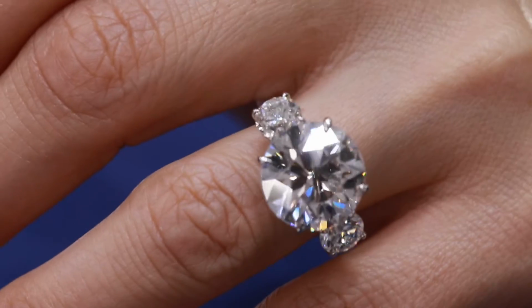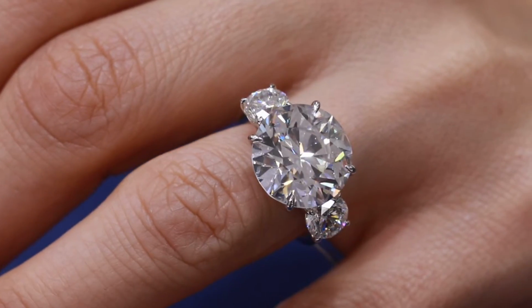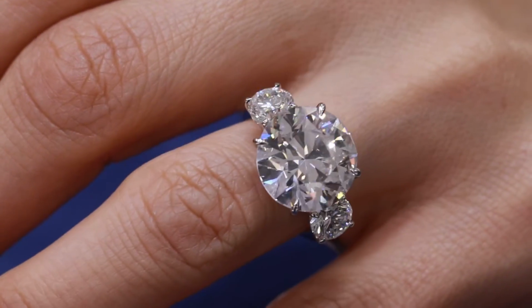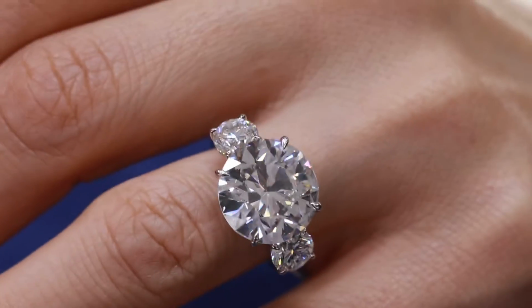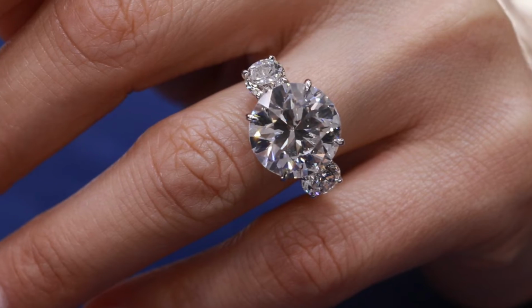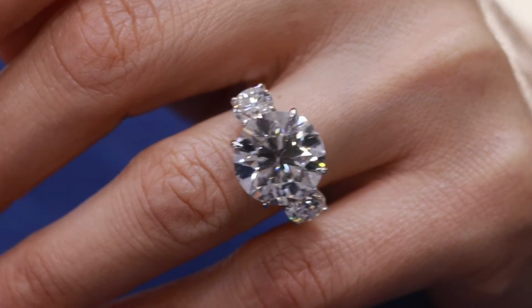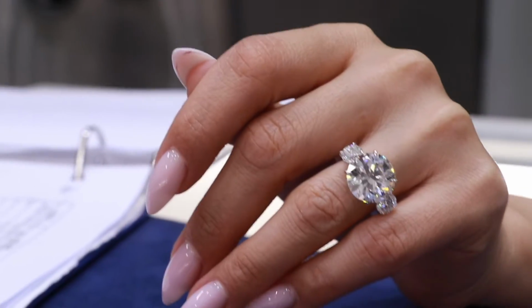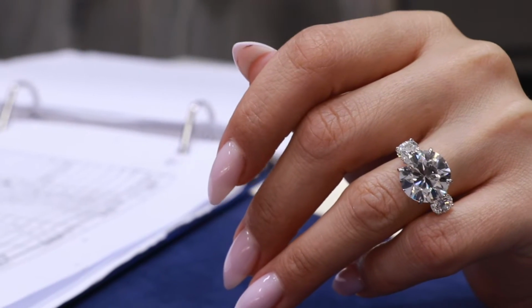You definitely want to steer clear. I don't care what the clarity grade is. If it's a clarity grade that's even VS2 or SI1, but your diamond has a chip in it, which is normal, it could happen, it's not so wild, or it has a cavity in it, you probably want to avoid that diamond.